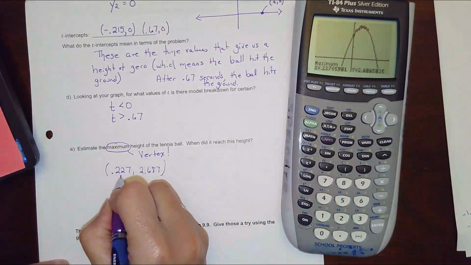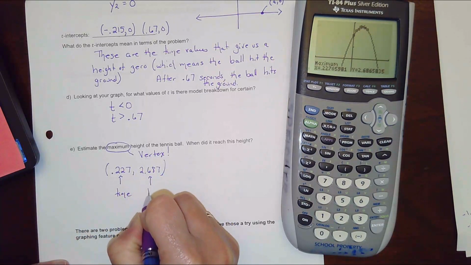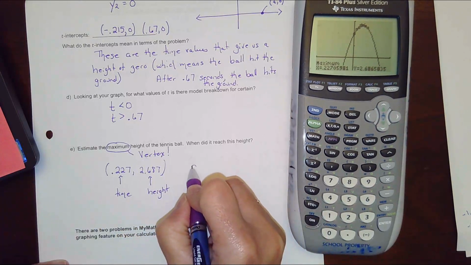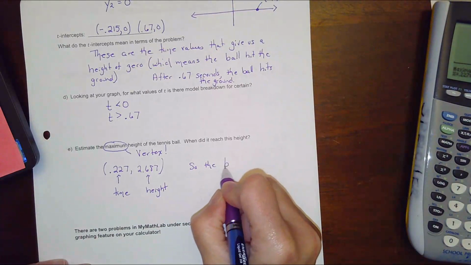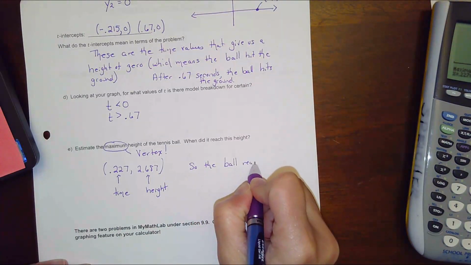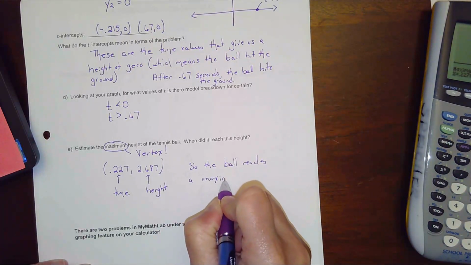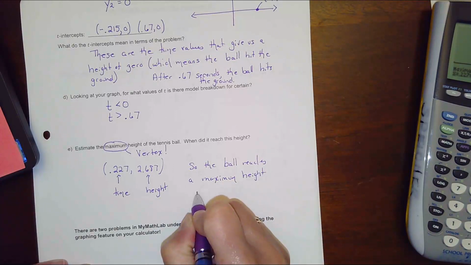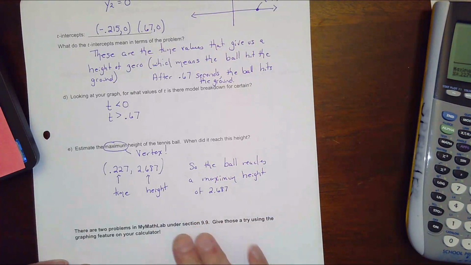So the input is time and the output is height. Right? So the ball reaches a maximum height of 2.687 feet.